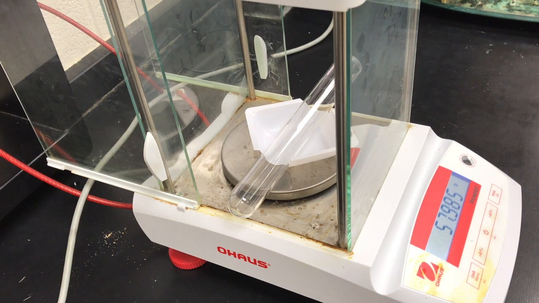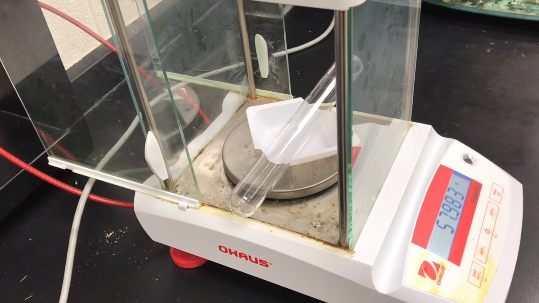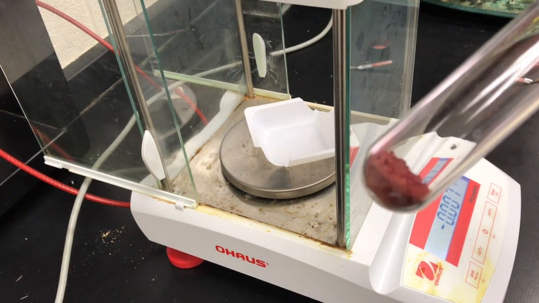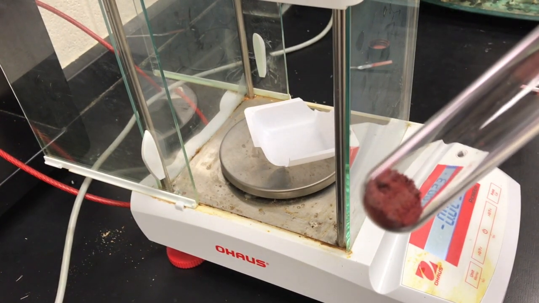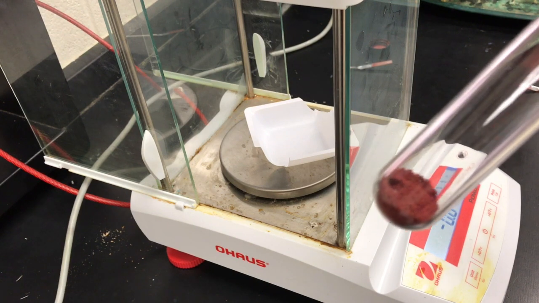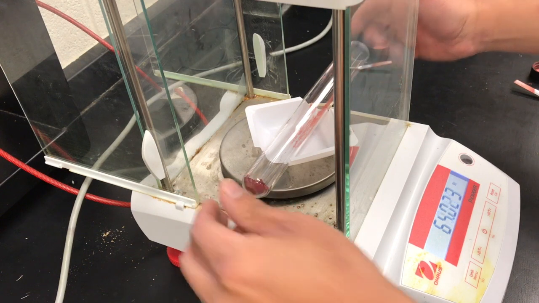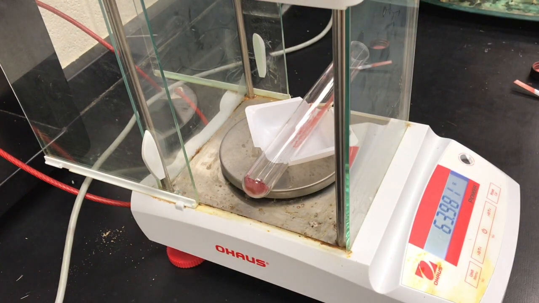We're going to call the mass 57.981. So I've added a sample of the red copper oxide, and now I'm going to weigh it. We're going to call it 63.981.